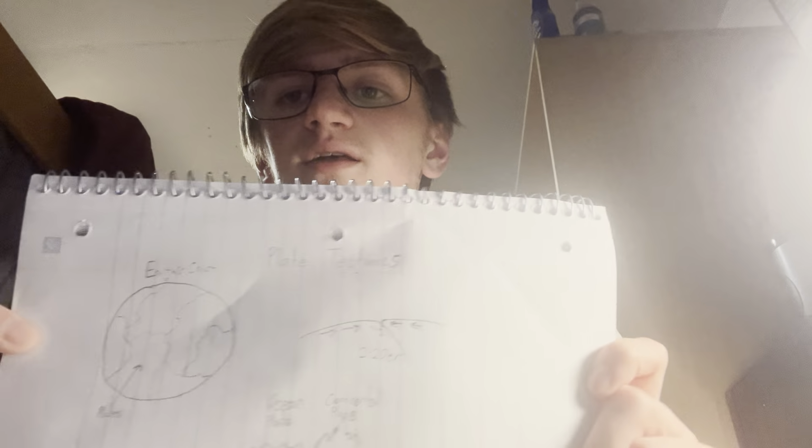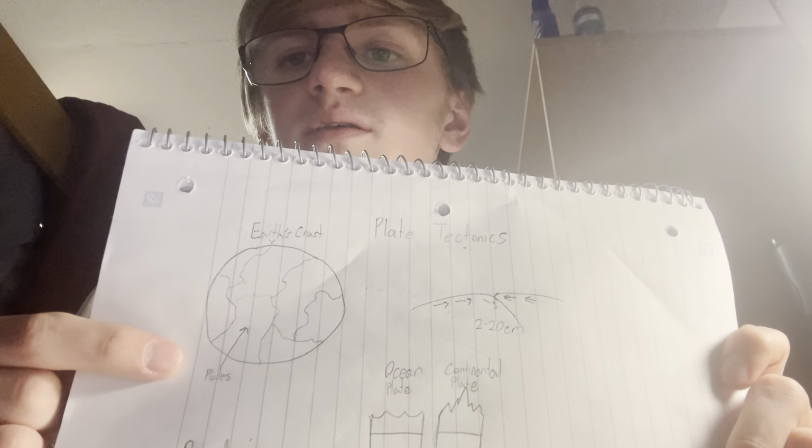Plate tectonics? What are they? In a basic description, the theory of plate tectonics is a theory that Earth's crust is broken up into several different pieces, kind of like this. These pieces are called the plates, and these plates are constantly moving around.